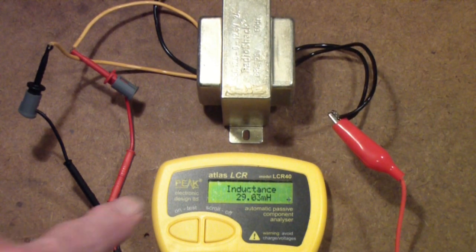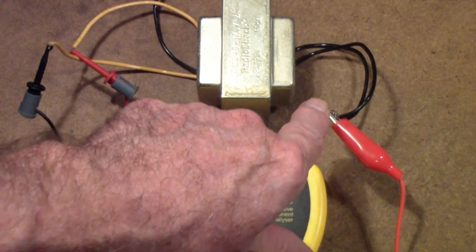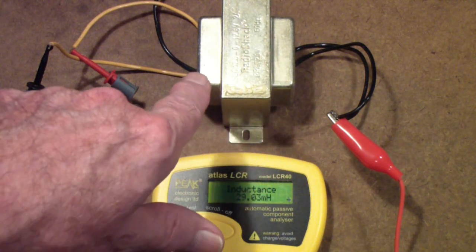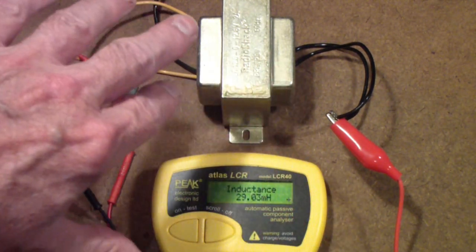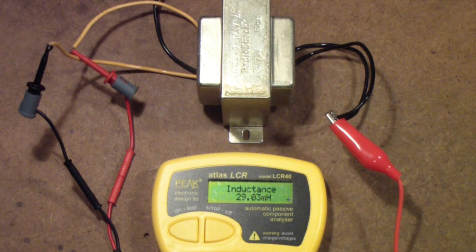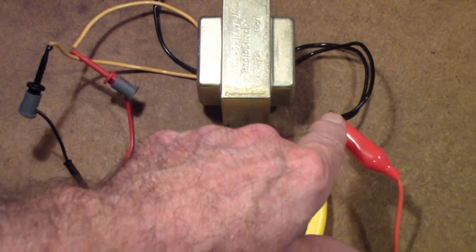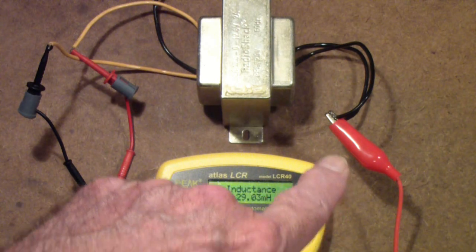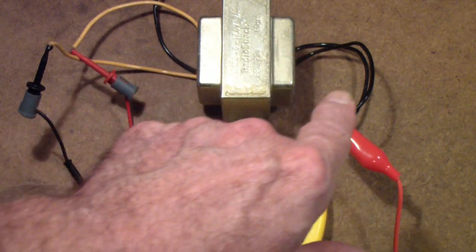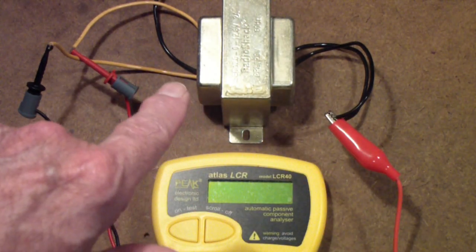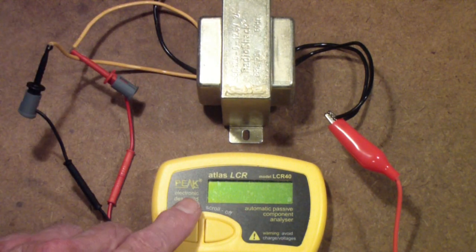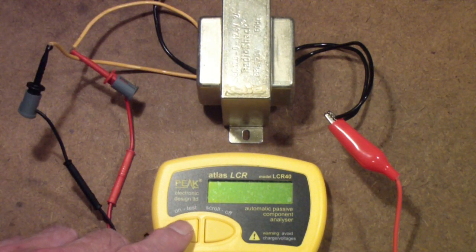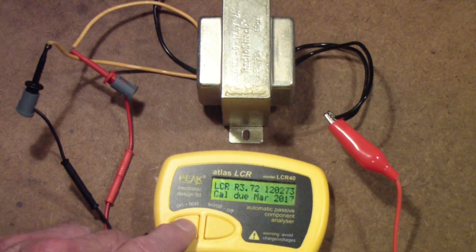Now I have shorted the secondary in this case, and I'll continue to use the nomenclature of primary and secondary so it fits the picture we showed just a few minutes ago. So I have the secondary shorted. Earlier when I measured this, I measured it with it open, and it basically measured the inductance of the primary. Now we're going to measure the inductance of the primary with the secondary shorted.